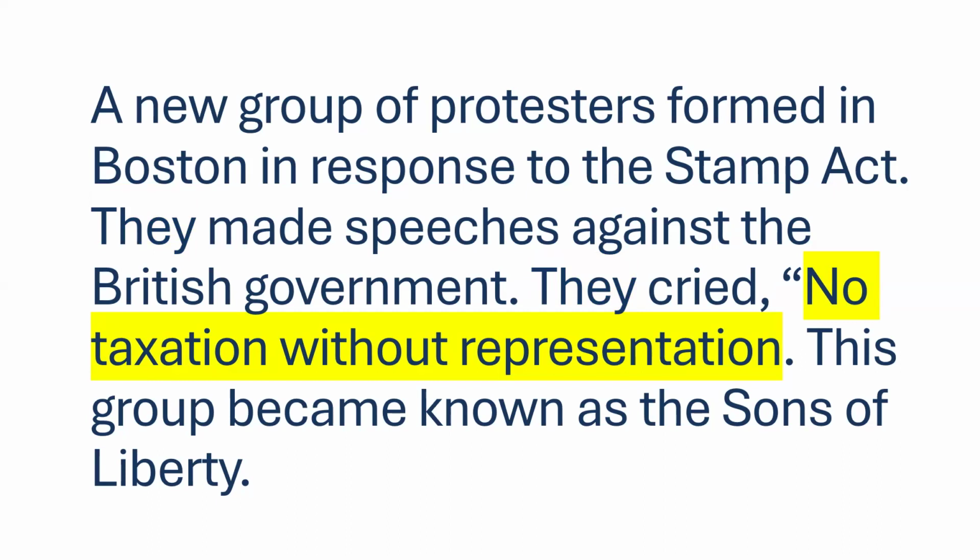A lot of students know this phrase because it's just something that we see a lot of and we hear a lot of, but a lot of students don't understand what it actually means. When we think about no taxation without representation, what this means, and I'm going to give students this information just right up front, because I know many are not going to be able to get this inference without giving them that information.